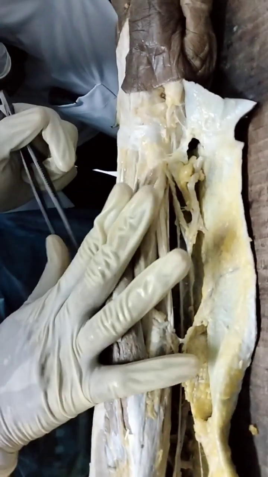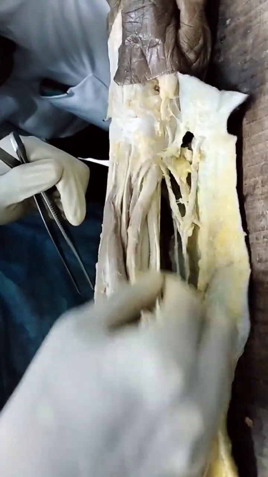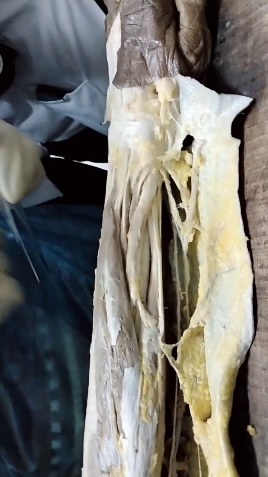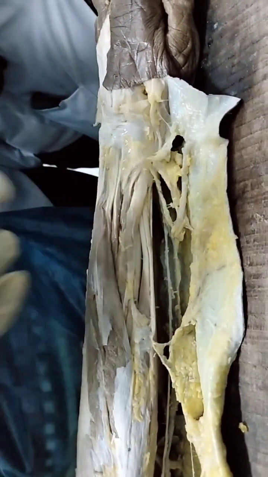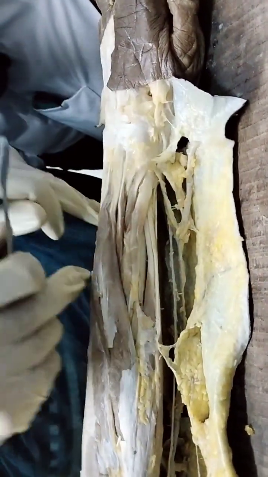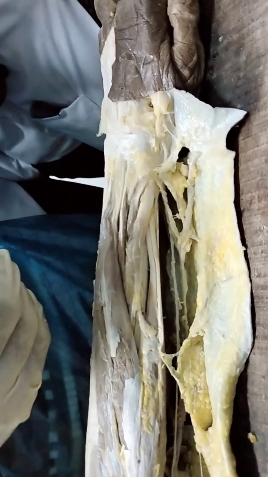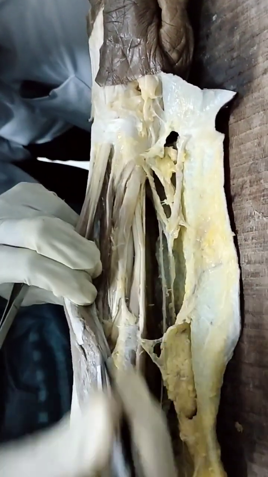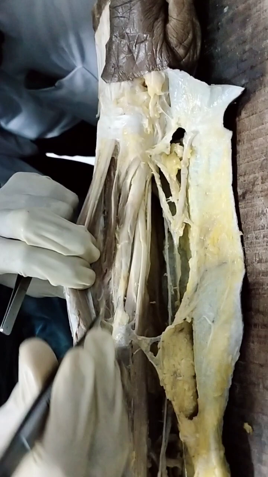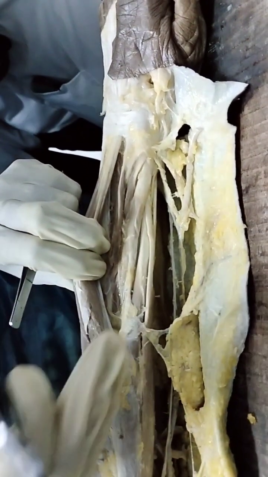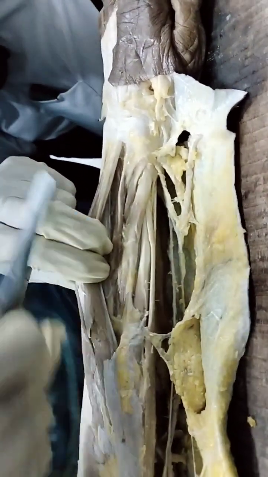Okay, so these tendons will overlap over the superficial group and insert into the thumb. These two muscles are from the radius. And now we'll see from the ulna. What are the three muscles we are seeing from the ulna? From above downwards, first of all the abductor pollicis longus, a common origin for both radius and ulna.